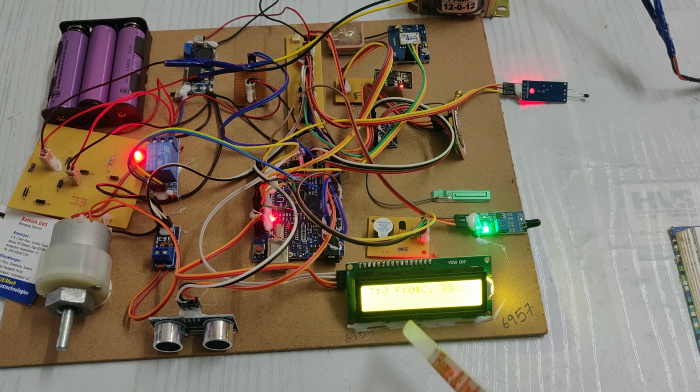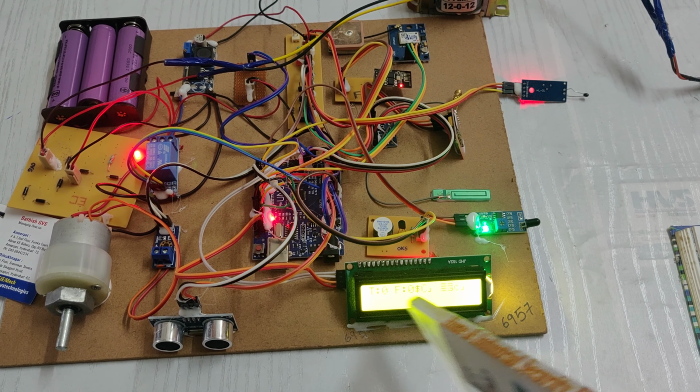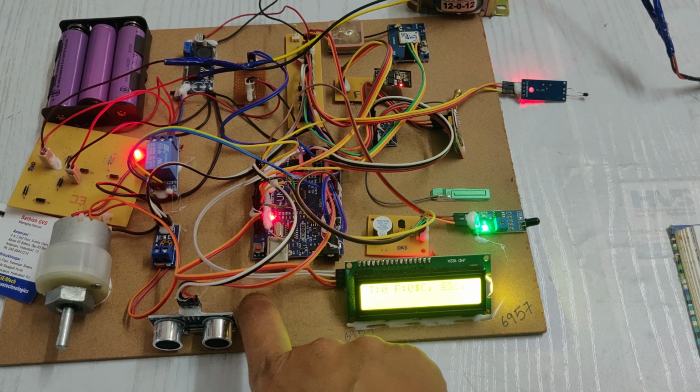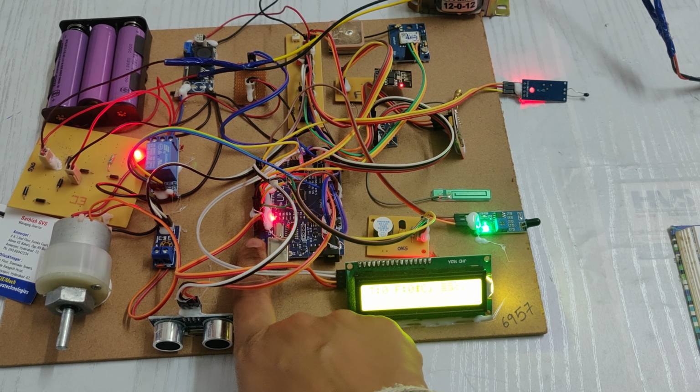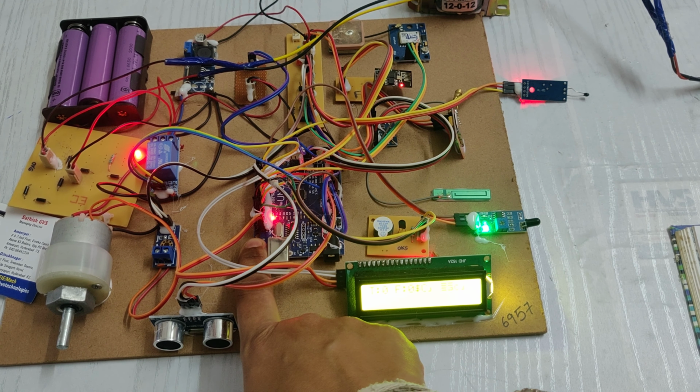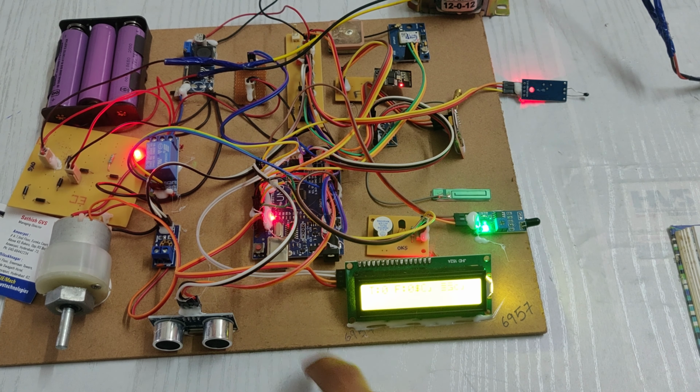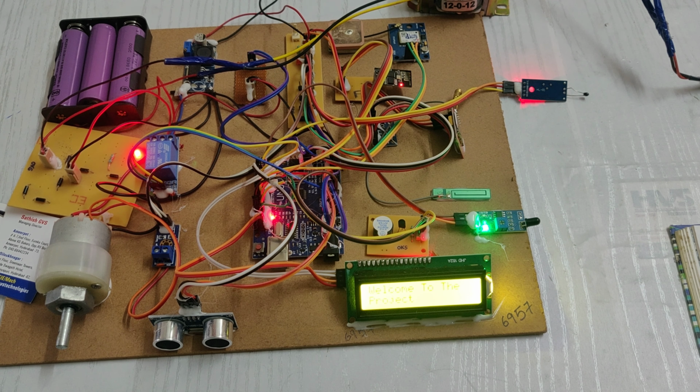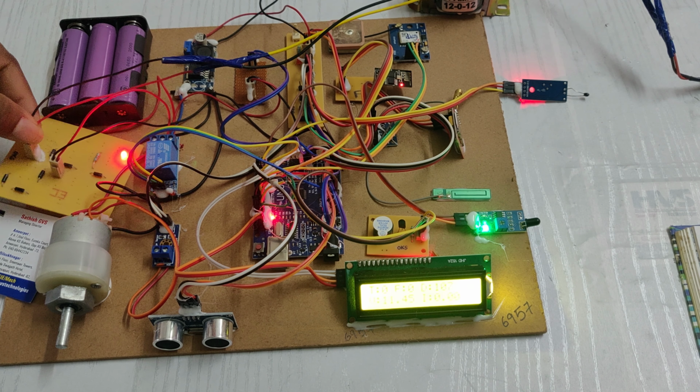If you detect any malfunction on the LCD, you can press the reset button. A long press will reset the entire program in the controller, and the project returns to the start stage of the system. You can see the monitoring parameters are displayed perfectly: temperature, voltage, current, flame, etc.